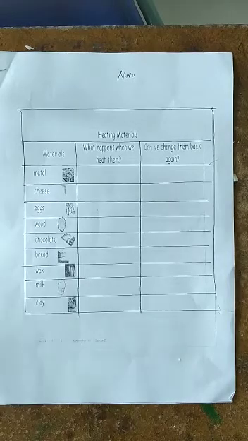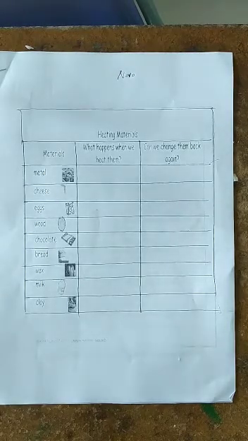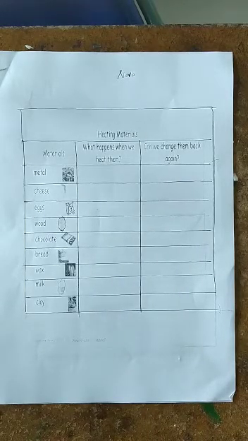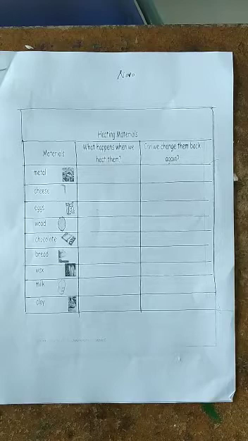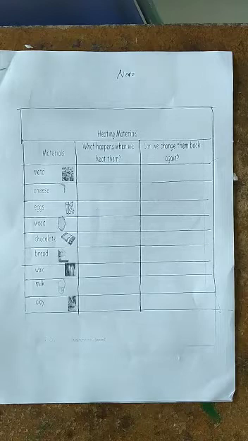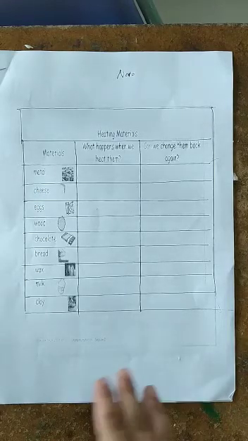Bread, once it's baked, can you reverse it? Can you change it back? What happens to bread when it's baked? It's raw, then when it's cooked, what happens to it? Wax, I've shown you the example of wax. What happens to it when it's heated? And can you turn it back to a solid? Milk, milk is a liquid. When you heat it up, what happens to it? And clay, when you heat up clay, does it melt, and can you put it back to a solid? So that's what you're going to do on this worksheet.